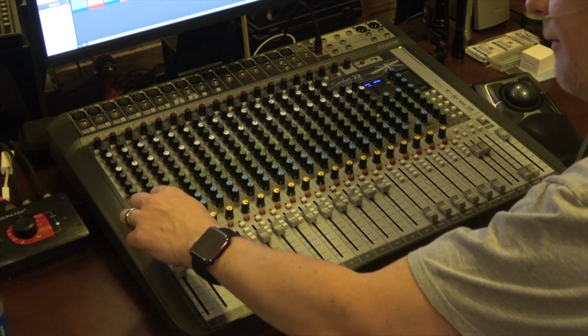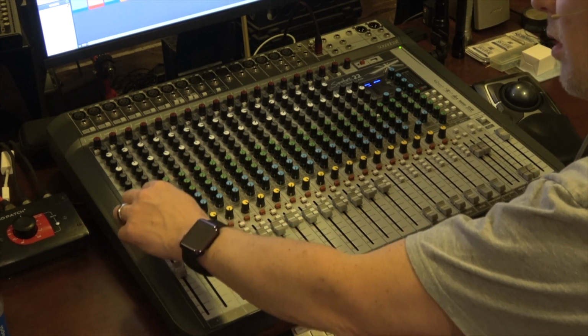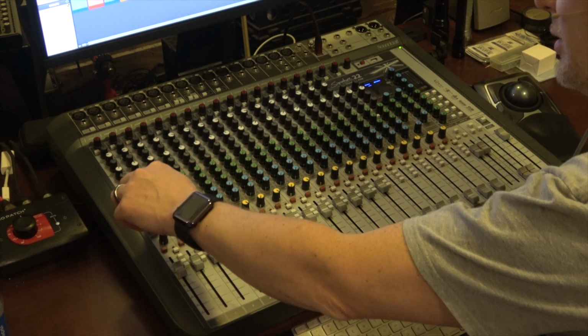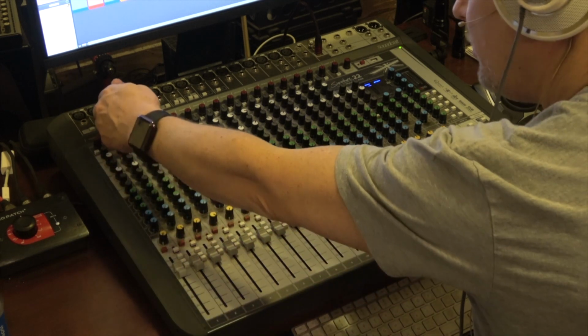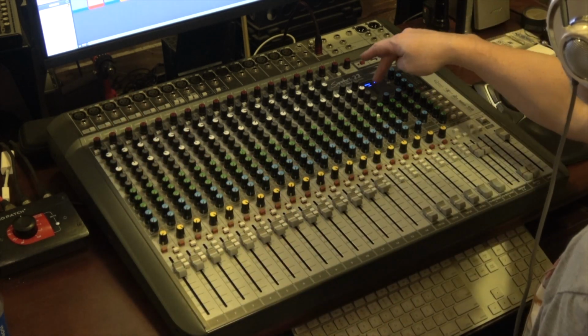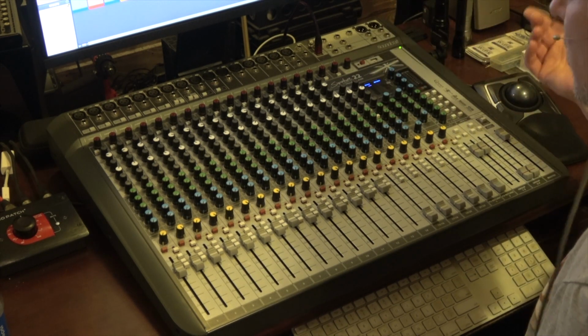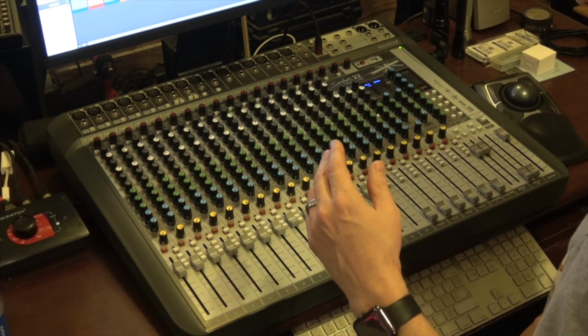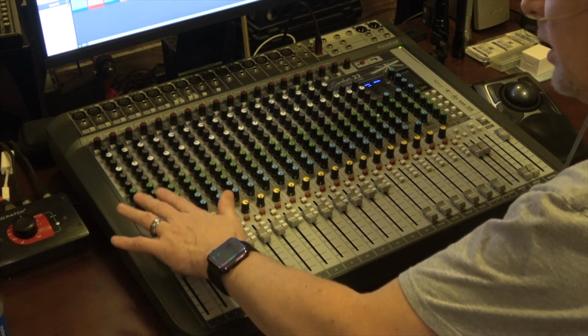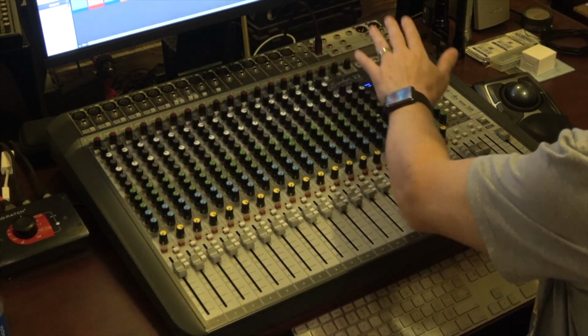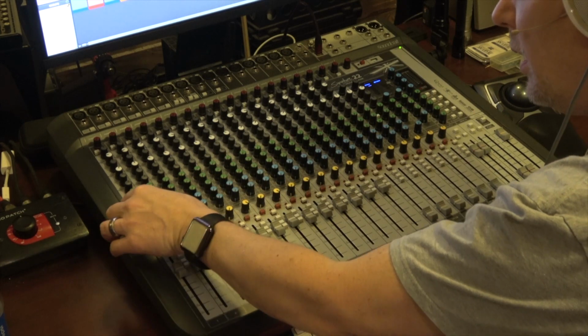What these rotary dials do is send the amount of signal going through the channel into each of the two effects engines.